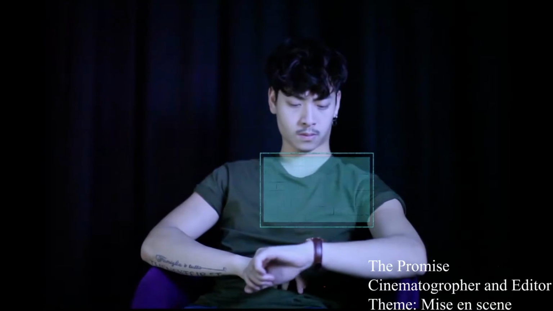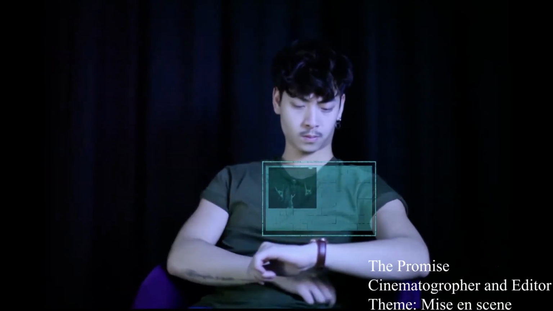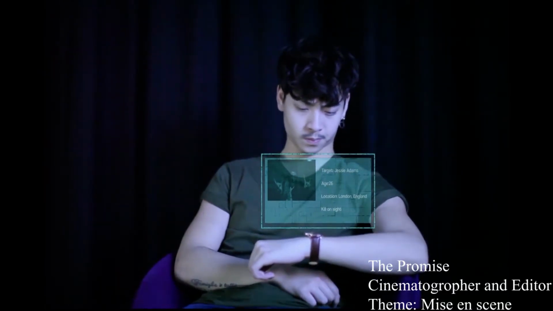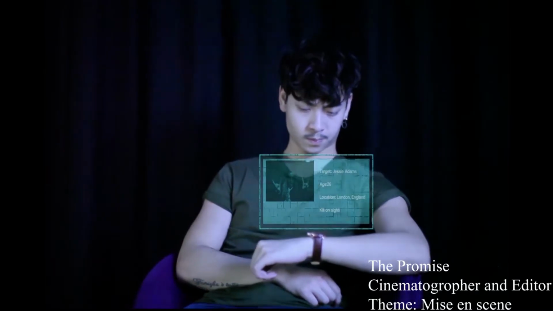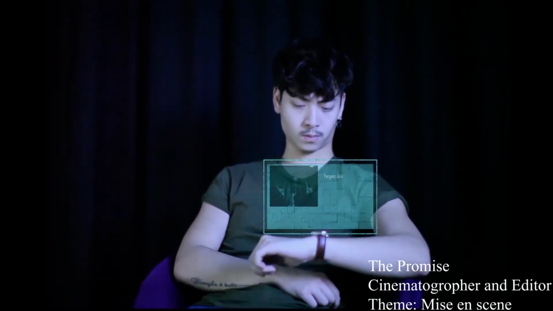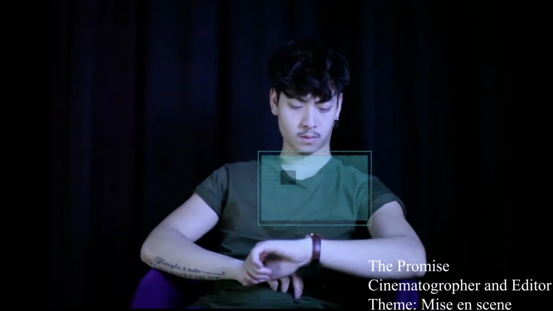For example, the hologram coming out of his watch is shaky and ruins the effect of the shot. This is because I hadn't had previous experience in motion tracking and therefore keyframed the position of the composition instead, which resulted in uneasy and inaccurate motion. If I could go back and do it again, I'd learn how to motion track or perhaps change the script so that these effects weren't necessary.